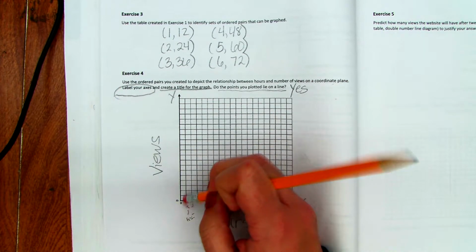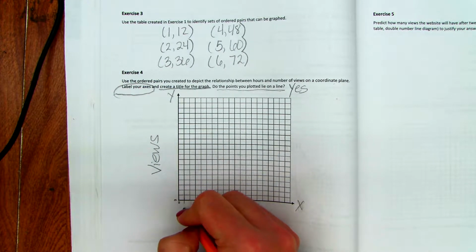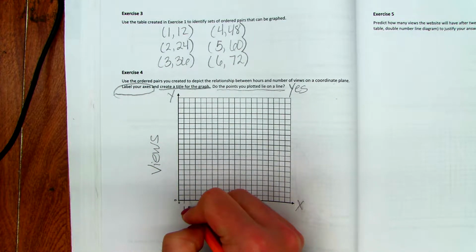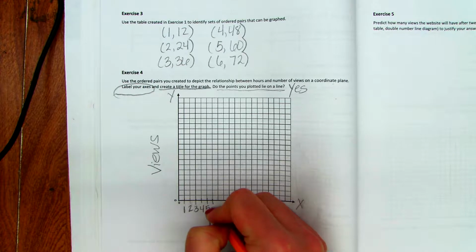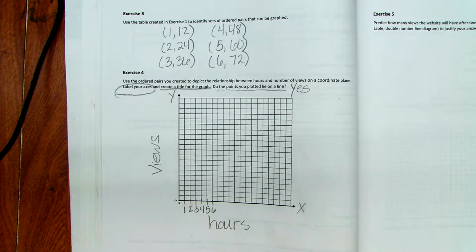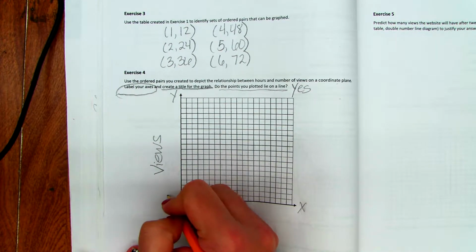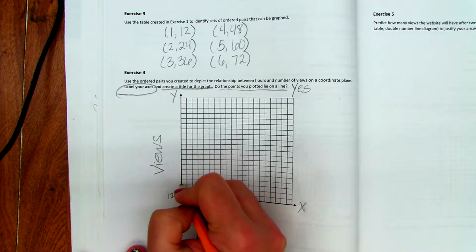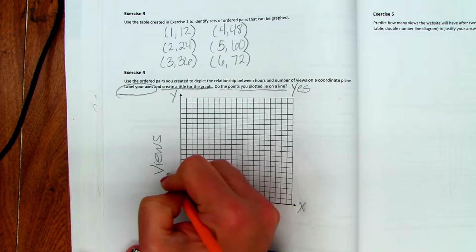Okay, so let's do these correctly. So we've got 1 here, and then we have 2, 3, 4, 5, 6. I made that really small and really tight. You could stretch them out if you want and skip a line between each one. You're more than welcome to do that. Then going this way, we have 12. I'm going to skip a line just to make it clearer. So skip a line. 36.